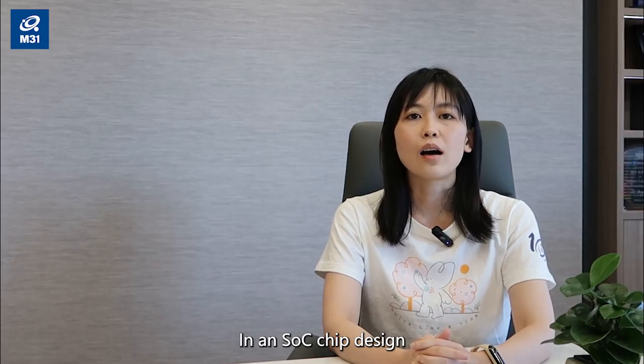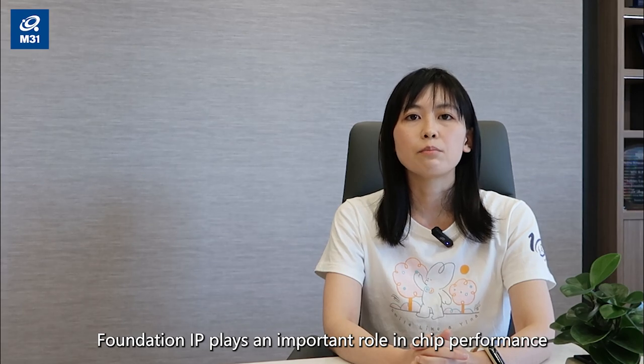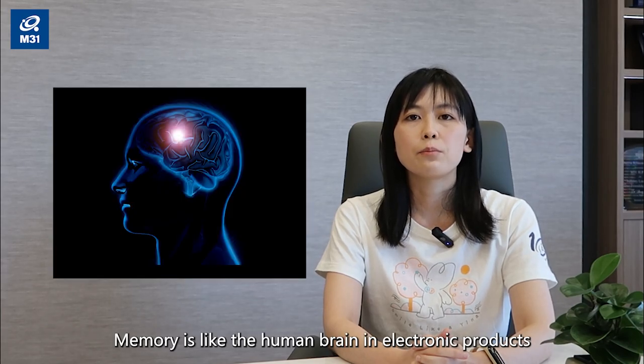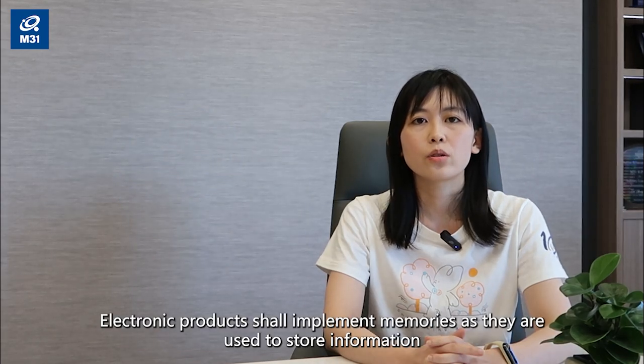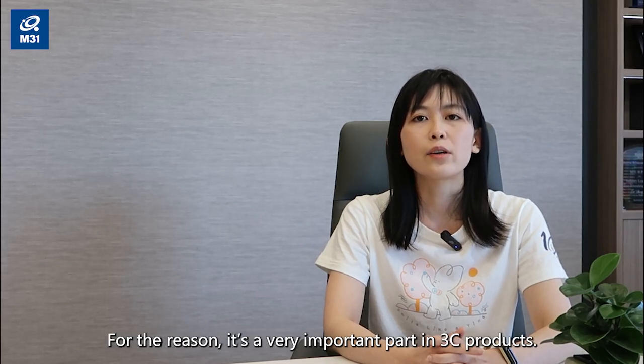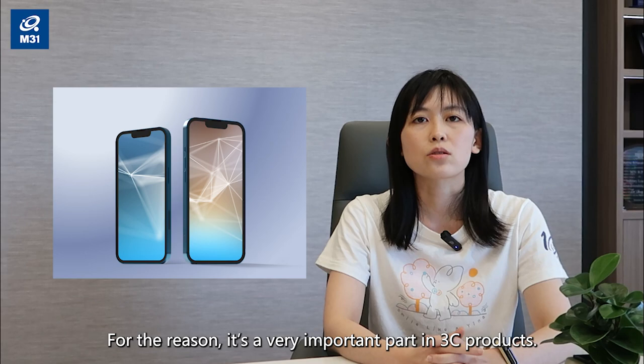Let's begin. In an SoC chip design, Foundation IP plays an important role in chip performance. There are two important elements, memory and standard cell. Memory is like a human brain in electronic products. Electronic products should implement memories as they are used to store information and extract data to run different applications. For that reason, it's a very important part in 3C products.